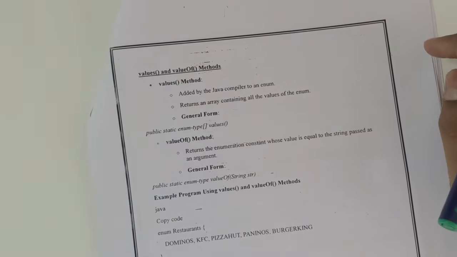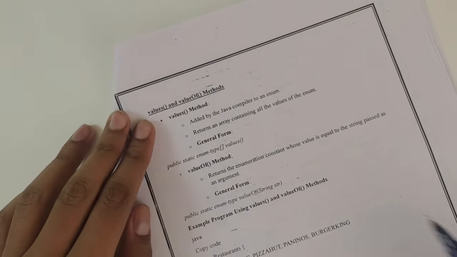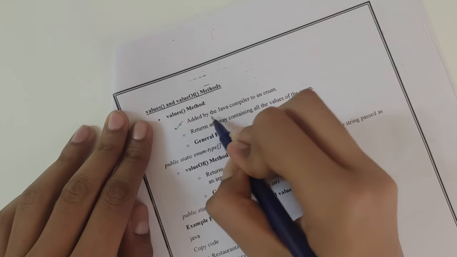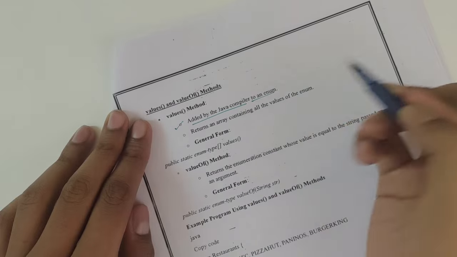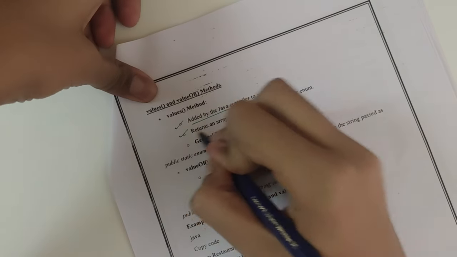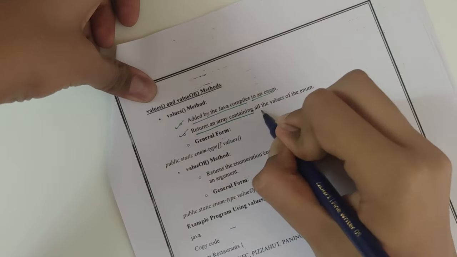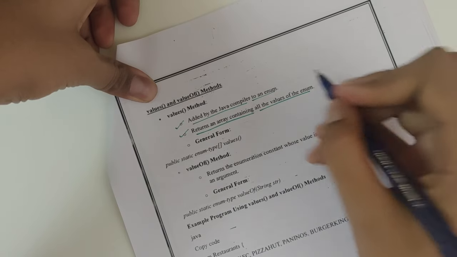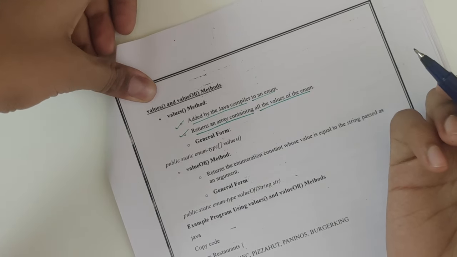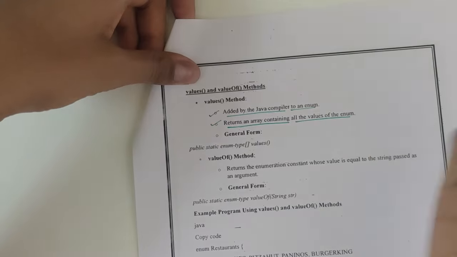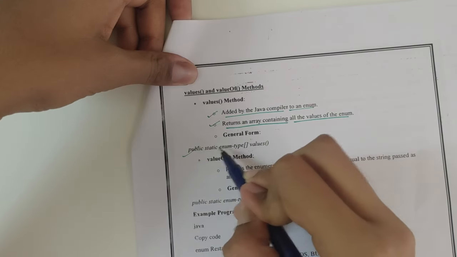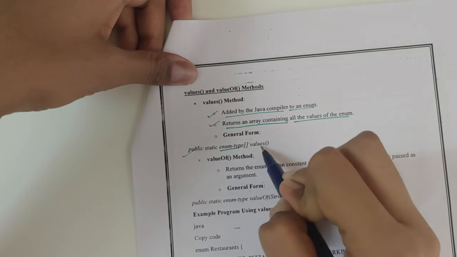We have something known as the values and valueOf methods. The values method is added by the Java compiler to an enum. Its main function is to return an array containing all the values of the enum. So it will return the array which contains all the values of the particular enum. The syntax is public static enum-type values.